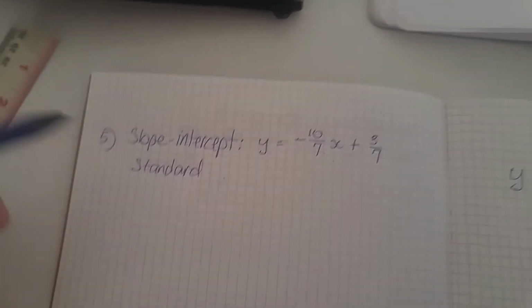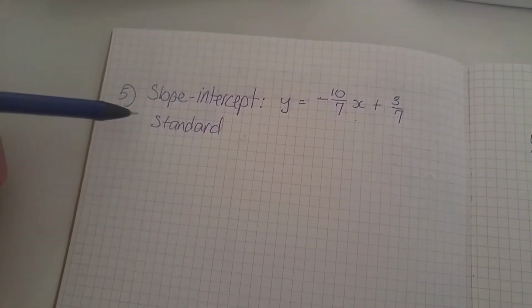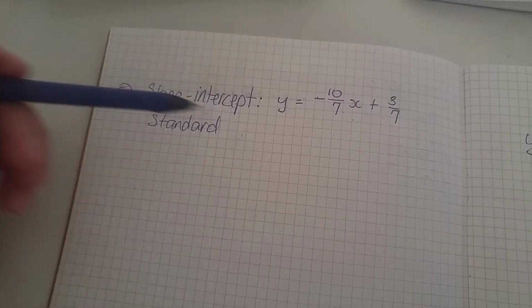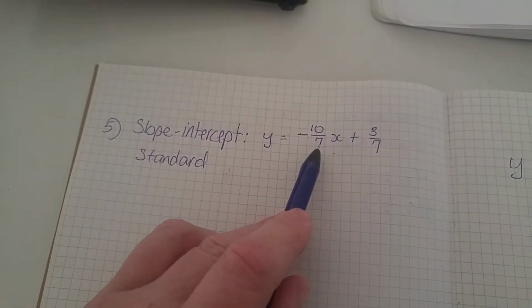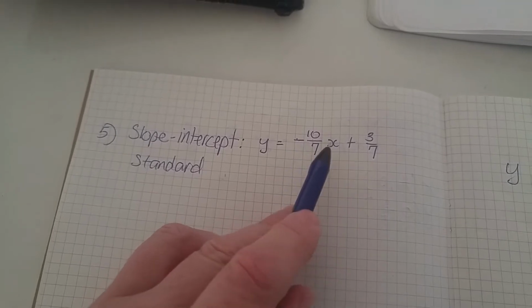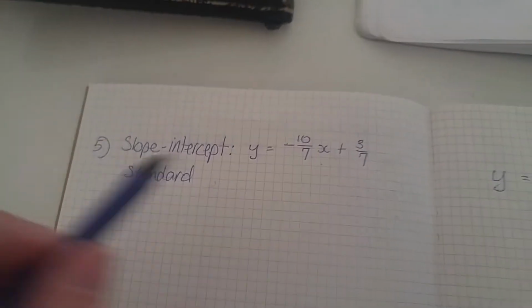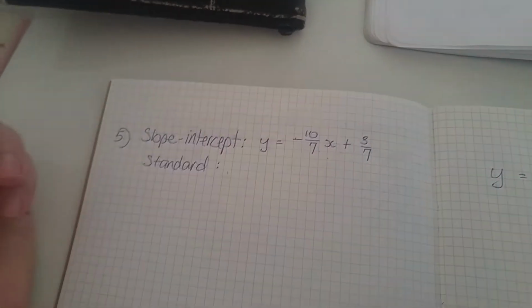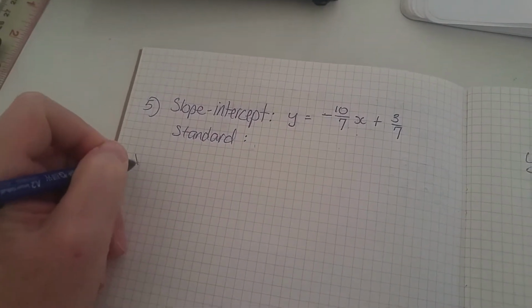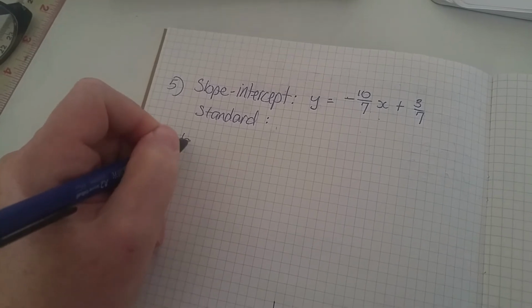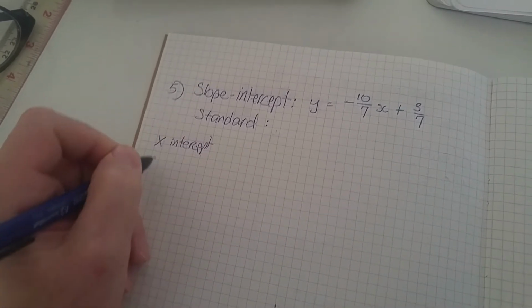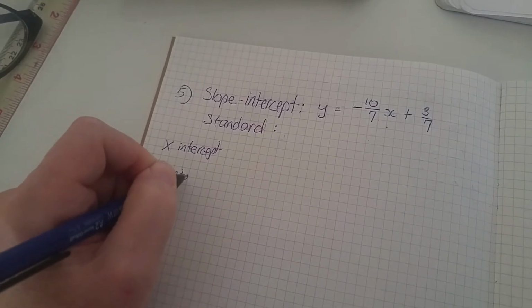We're going to have a look at question number 5 from the homework. We are given the slope intercept form, which is y equals minus 10 over 7x plus 3 over 7. We need to find the standard form. Then we need to find the x-intercept and the y-intercept.